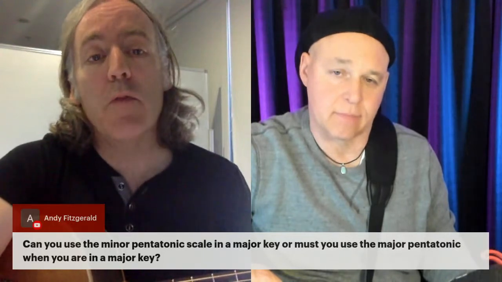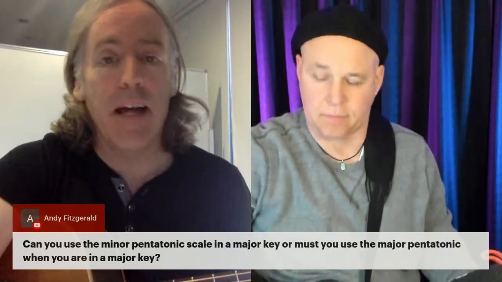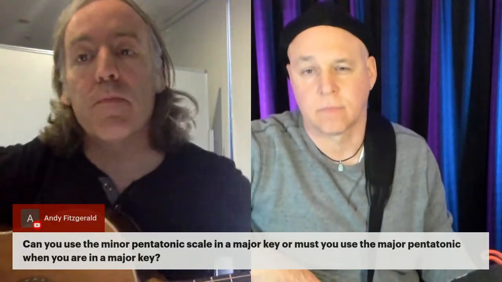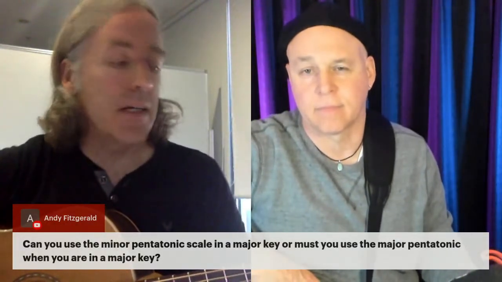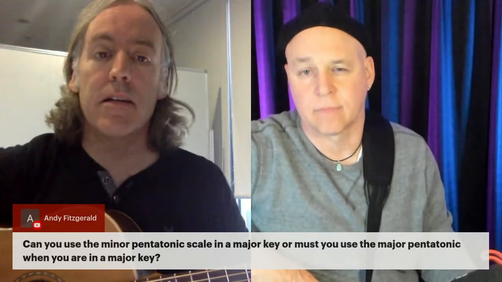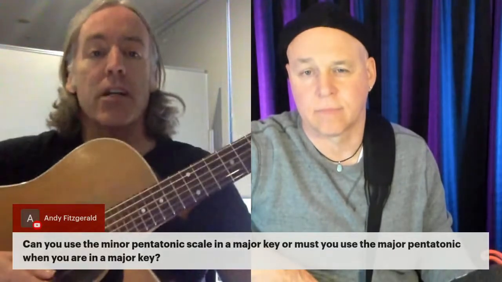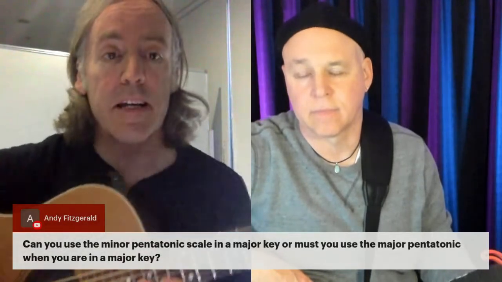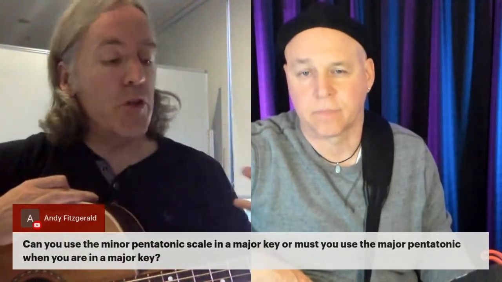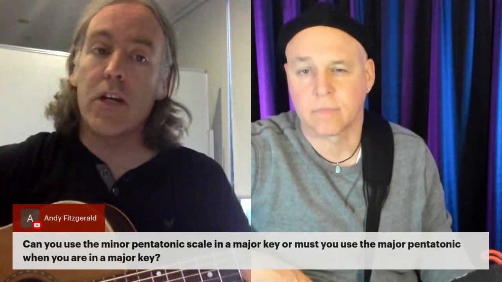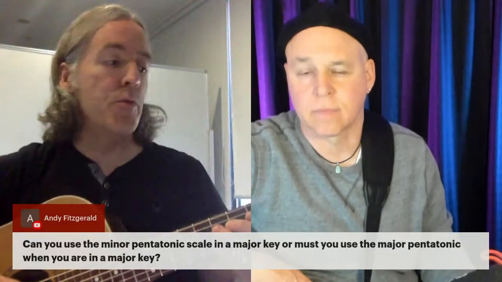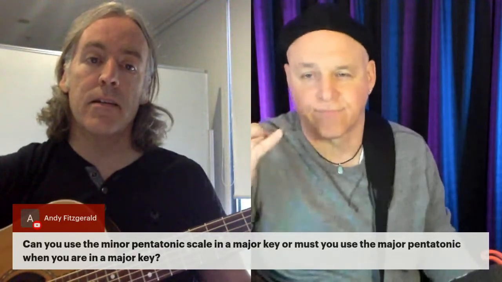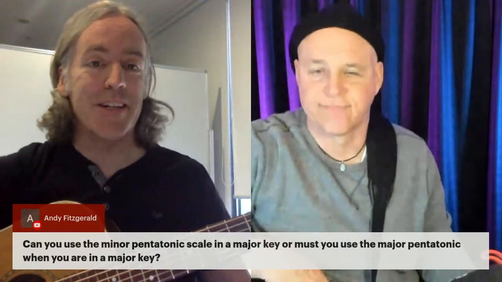All right. Well, what I would say about that: everything Mark has suggested here with the minor pentatonic scale you can use over a minor chord or in a minor key. If you take any of those riffs that you come up with and you move them down 3 frets, now you've got A major, right?